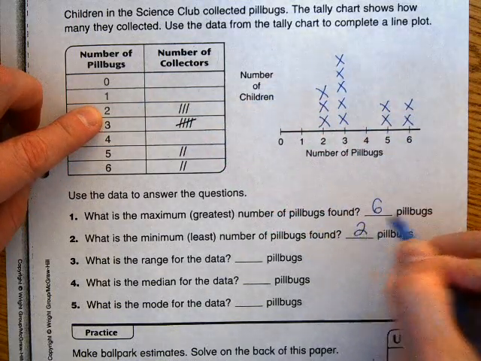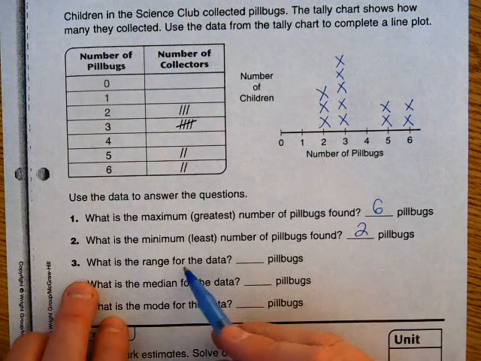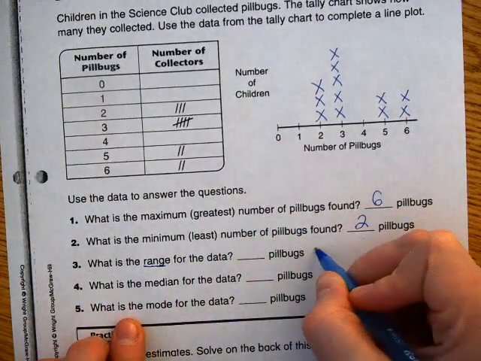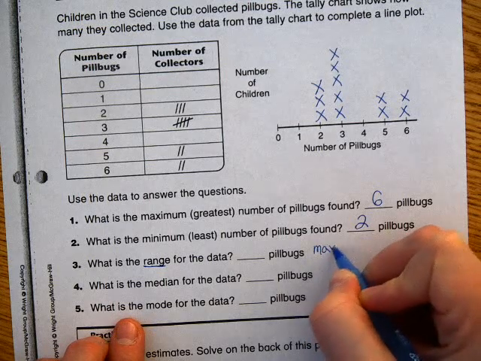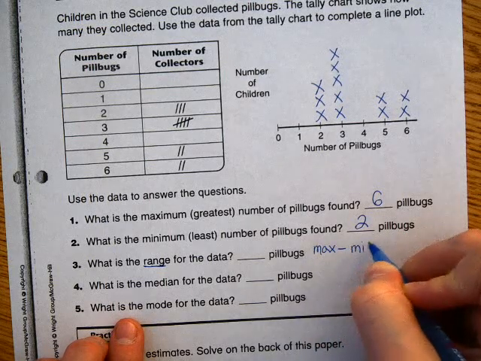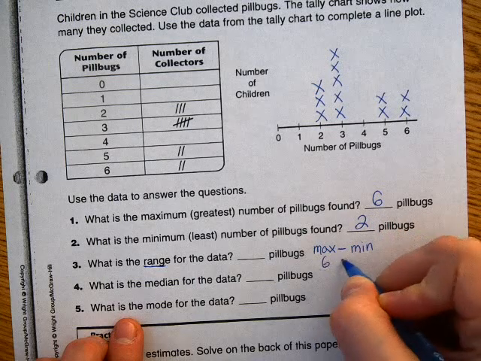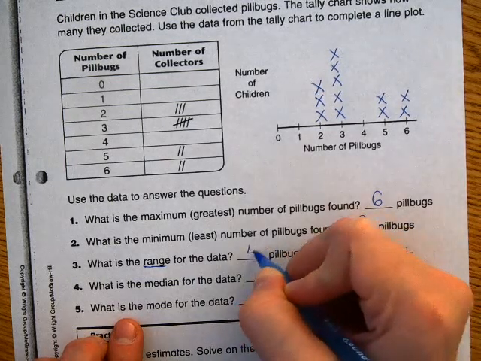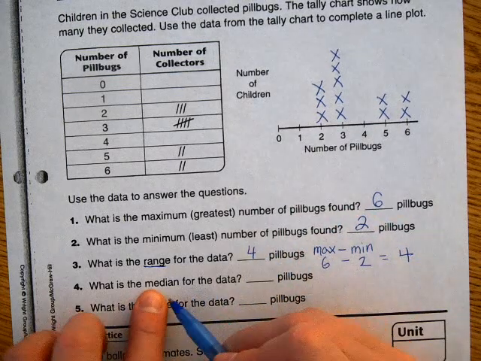That's the minimum number. What is the range for the data? The way to get the range is you take the maximum minus the minimum. So you take 6 minus 2, and you get a range of 4. So 4 pill bugs.